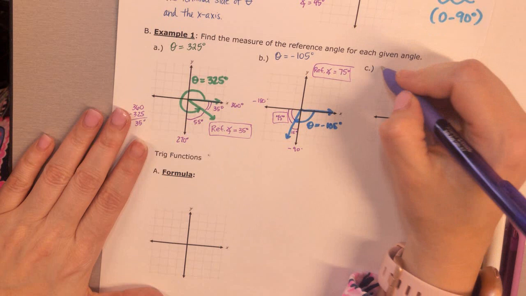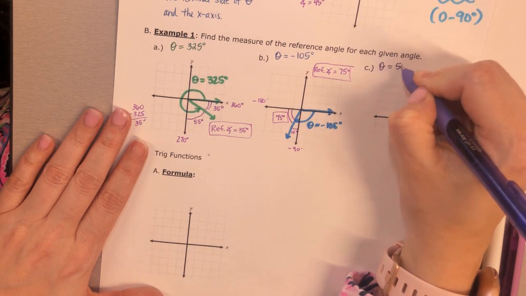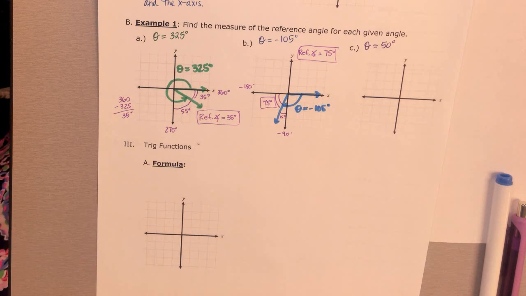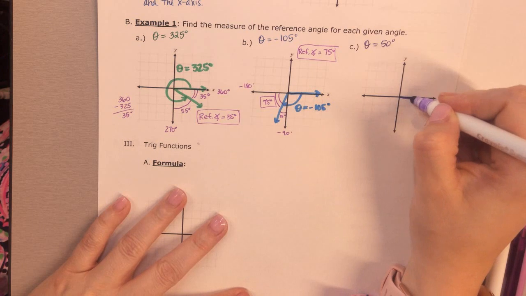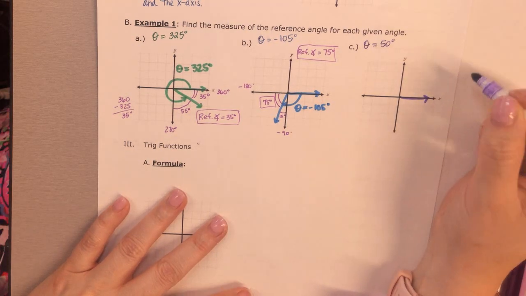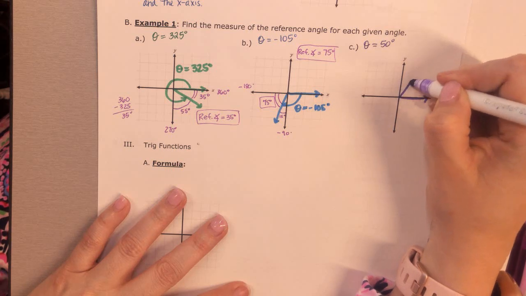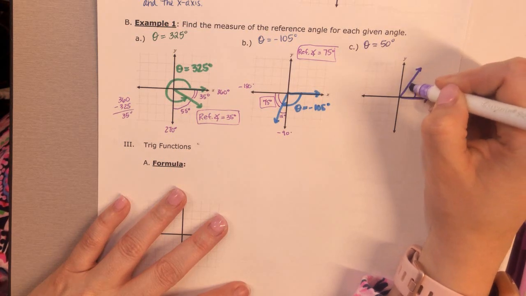All right, and then the last one, we have 50 degrees. Theta is 50. What quadrant is 50 degrees in? First quadrant. Halfway is 45, so this is just a little bit more than halfway.